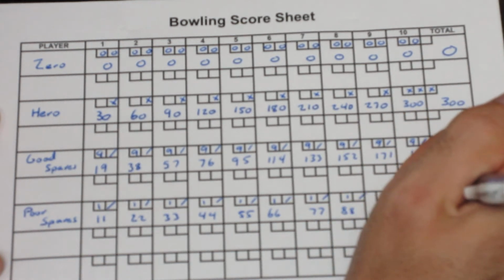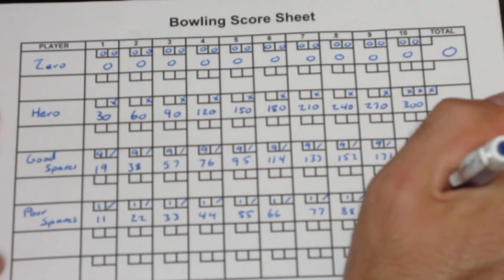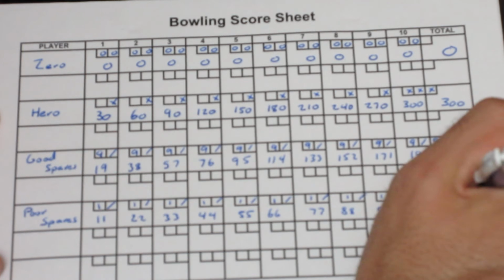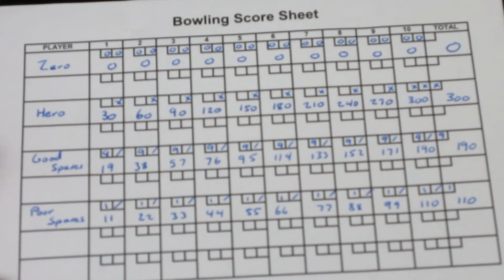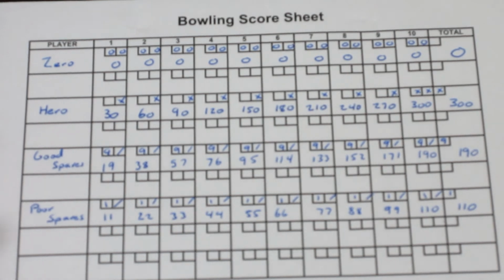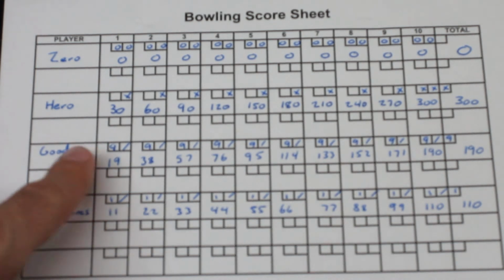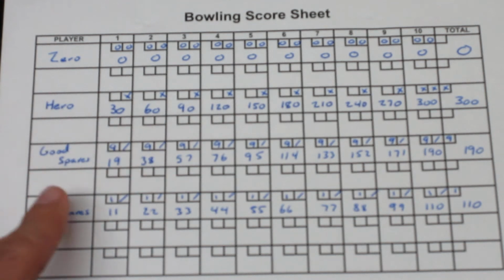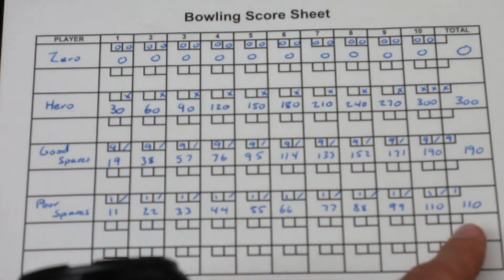Same thing, 10 plus 1, the next ball, 1. 110 points. So a lot worse than our good spares game, even though you'd think that more or less is the same thing, knocking down all 10 pins every frame. And it also makes sense because 11 is 8 less than 19. And if we do 8 times 10, which is how many frames there are, we are 80 short.